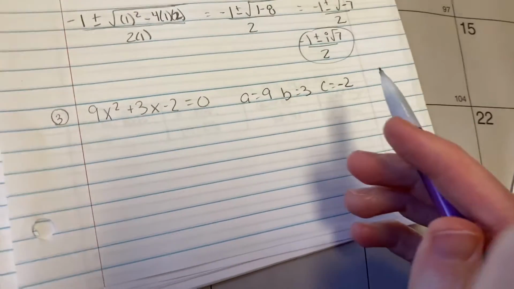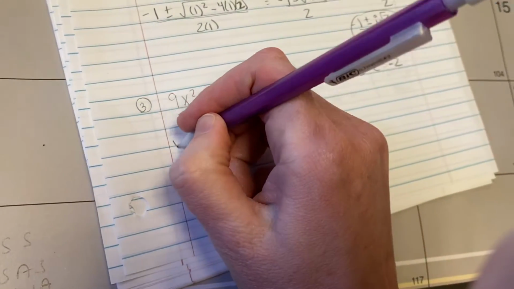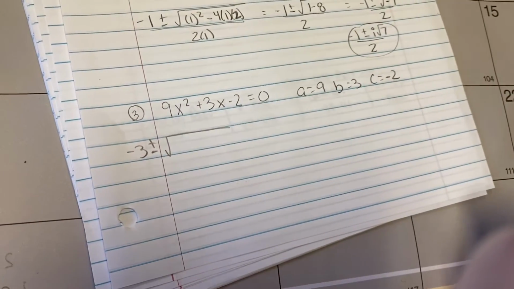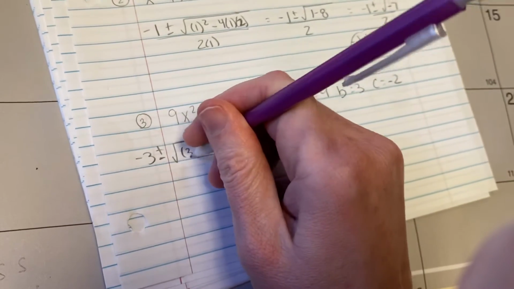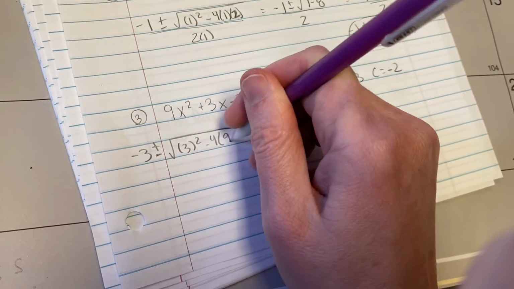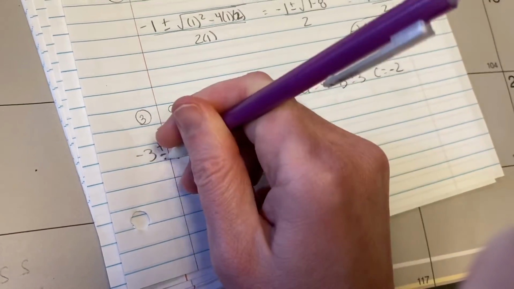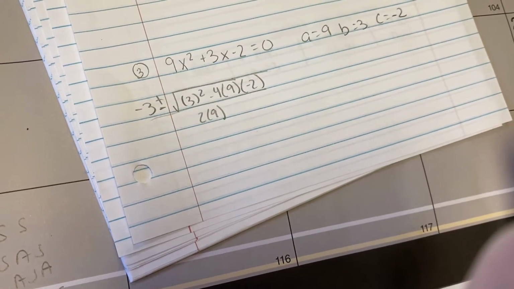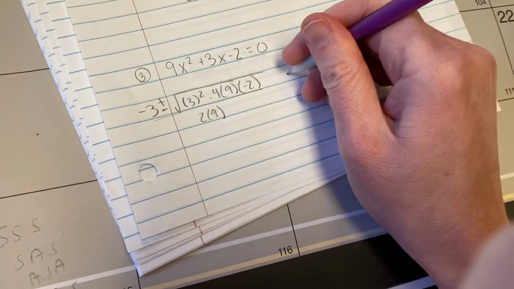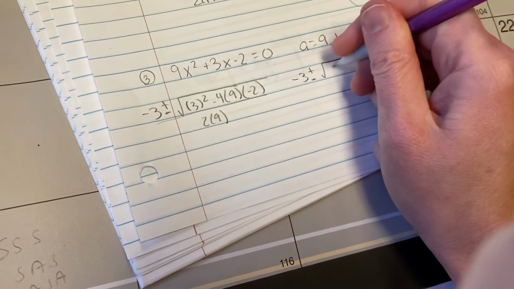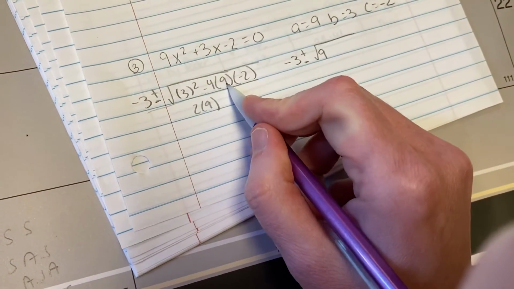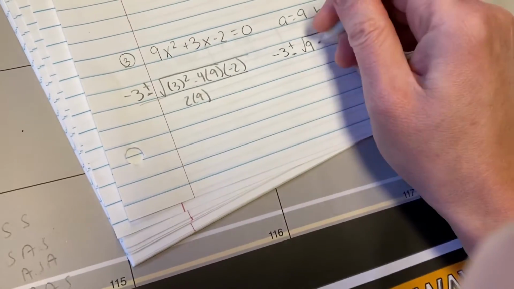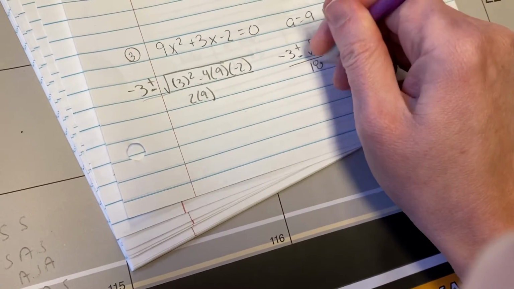Okay, so now I'm going to substitute in. So I got negative 3 plus or minus the square root of 3 squared minus 4ac over 2a. Okay, so I got negative 3 plus or minus 9. Negative 4 times 9 is negative 36. Negative 36 times 2 is positive 72 over 18.